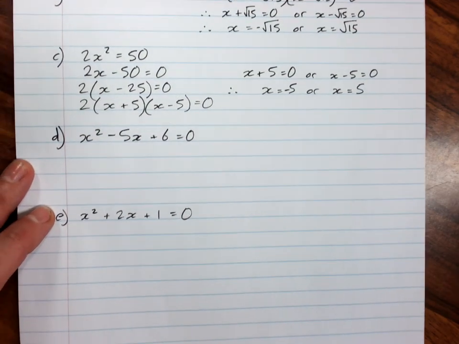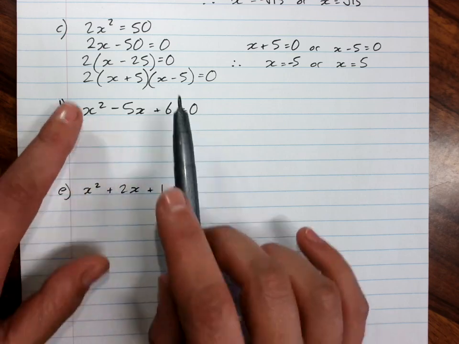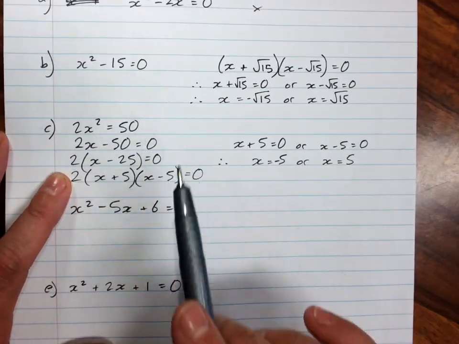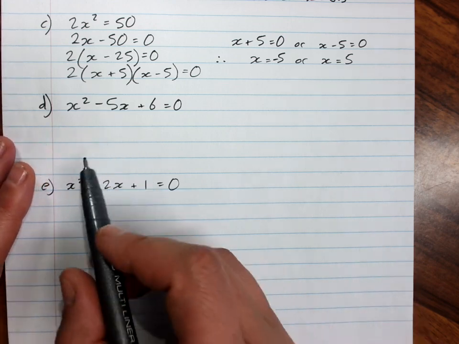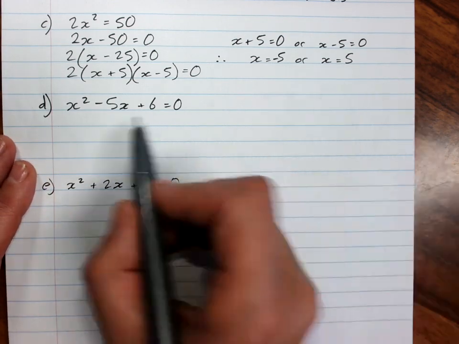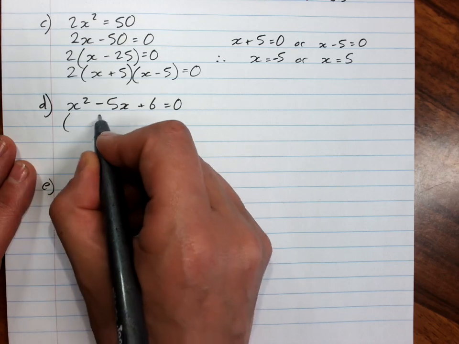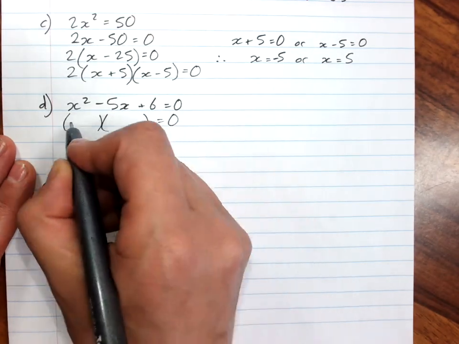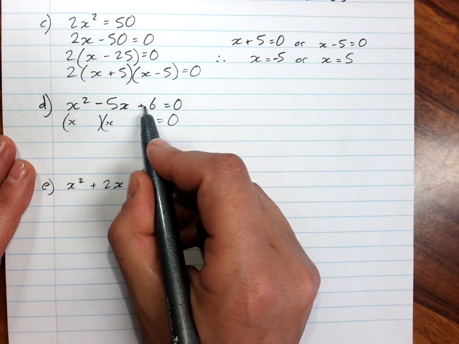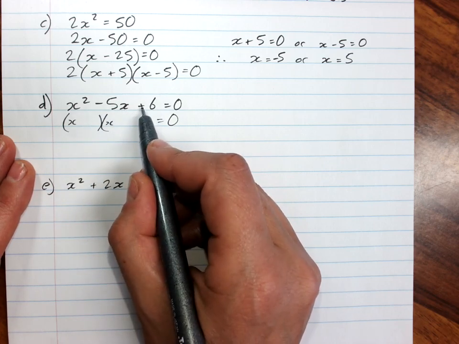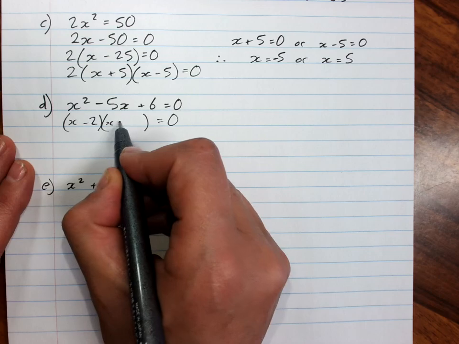If we are asked to solve, so those were differences of perfect squares. Now we've got standard quadratics. Factorize. There's our x, need factors of 6, both will be negative, and that's minus 2 and minus 3.